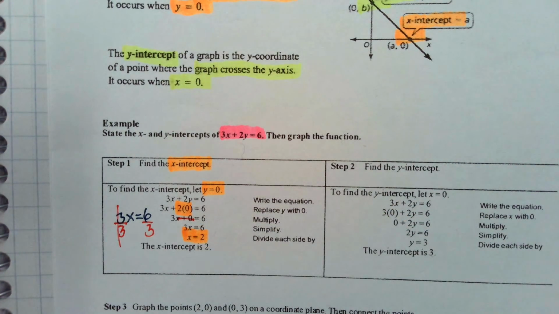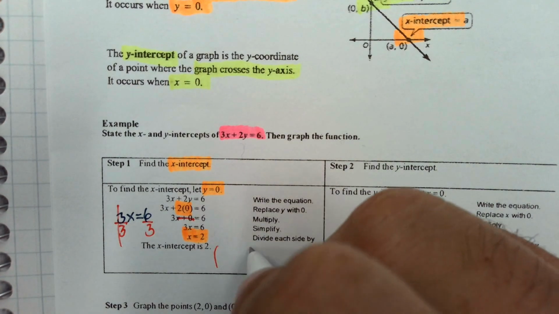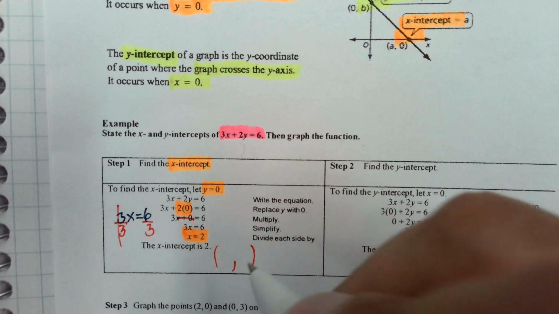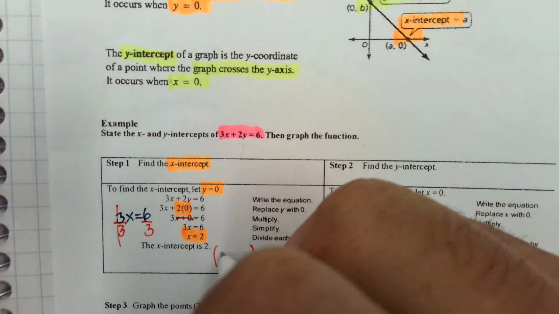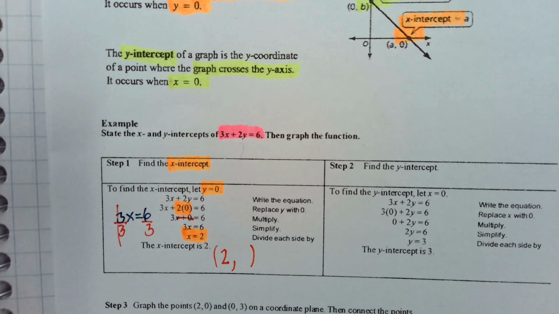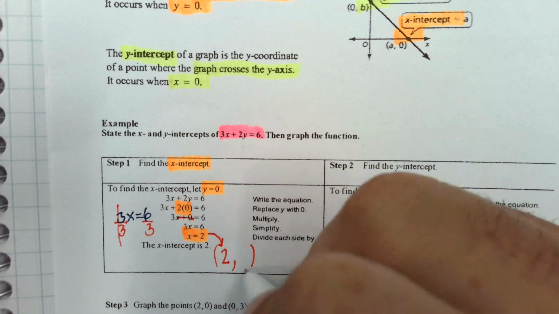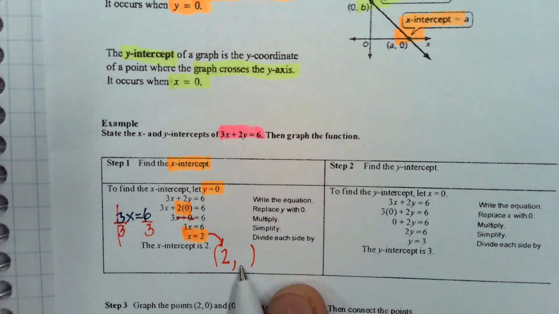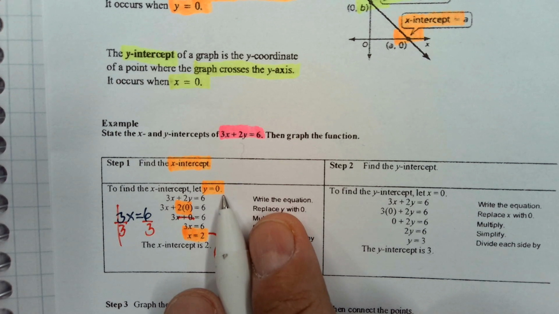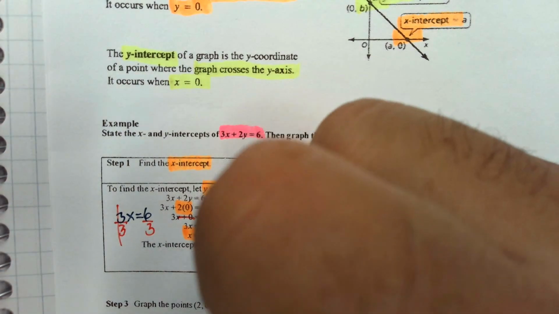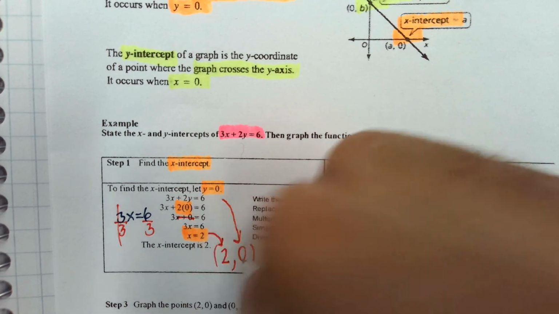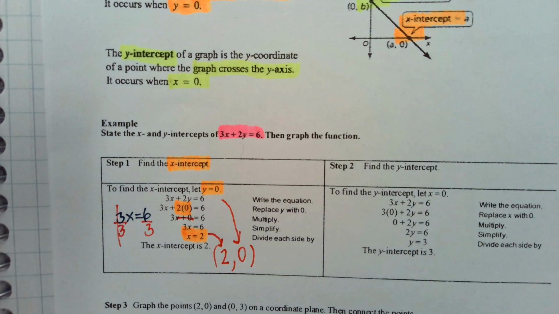So now you know the ordered pair, the xy ordered pair for the x-intercept. The x number is 2. And what's the y value? What number should I put in here? Well, what did we start off with? Y equals 0. We have the ordered pair 2, 0.